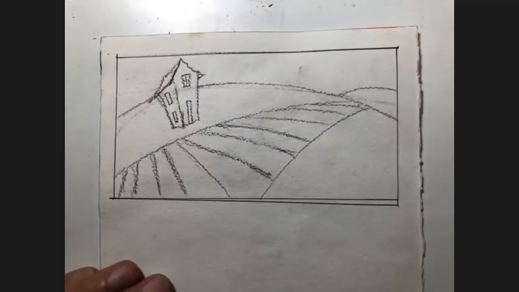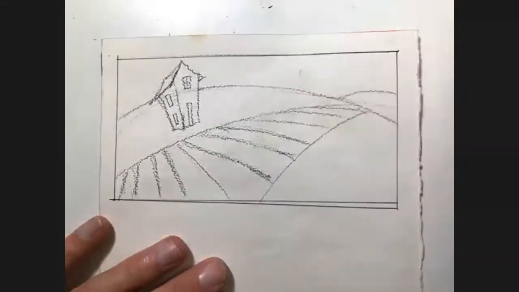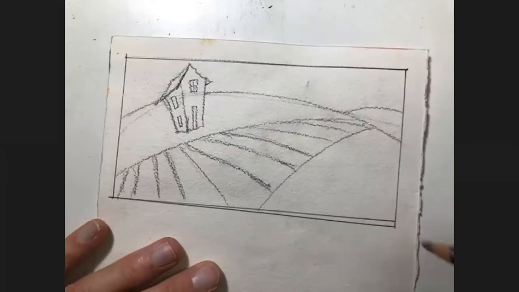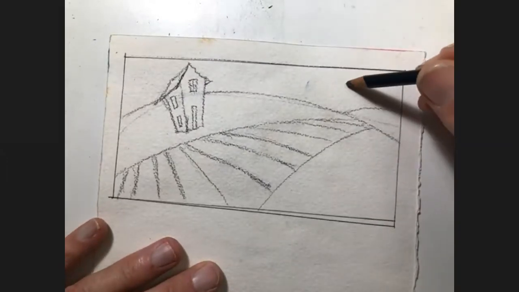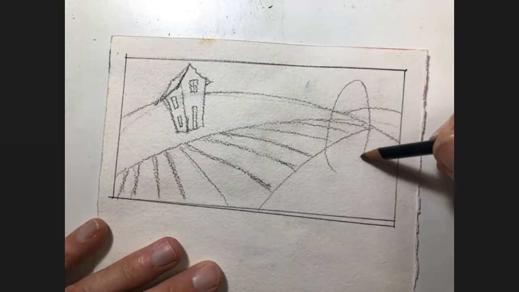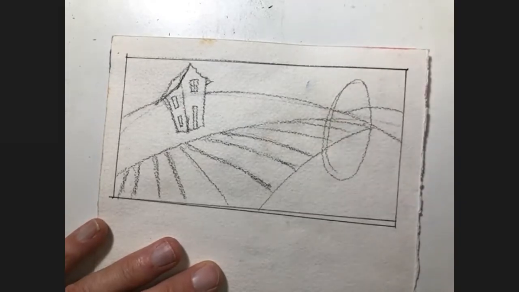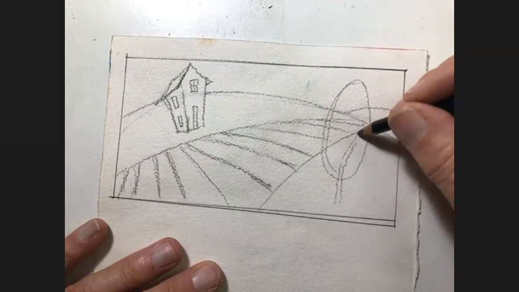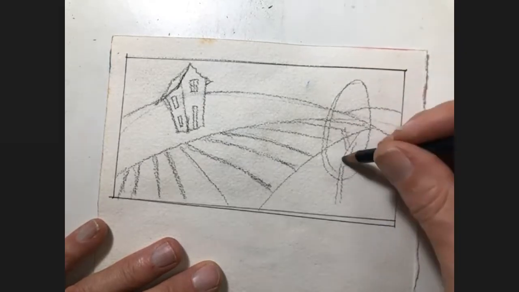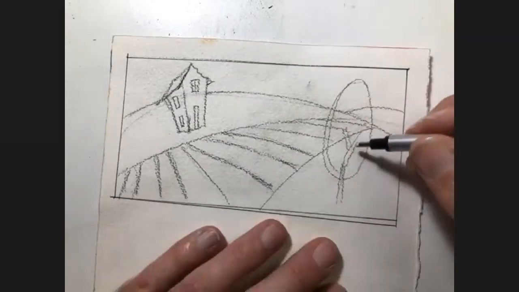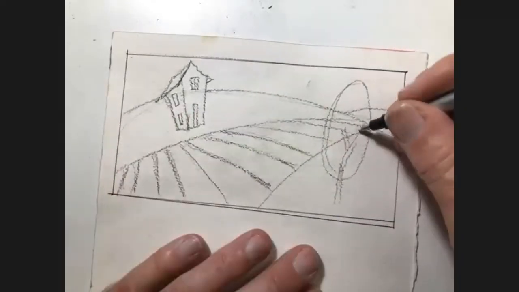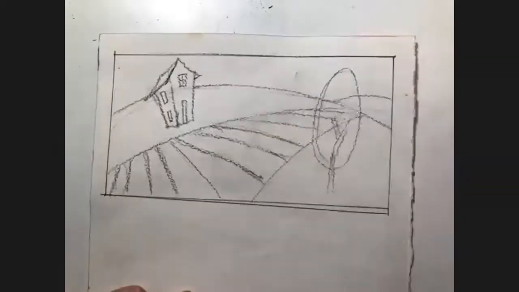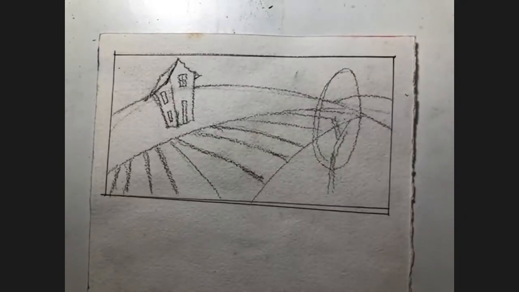All right, I need a little something more in here, like a tree or something like that. I'm going to try, what if we try a more ovalish sort of tree on this side here? And just for fun, we'll do a tree like that. Actually, I can erase those after I've drawn my lines in.